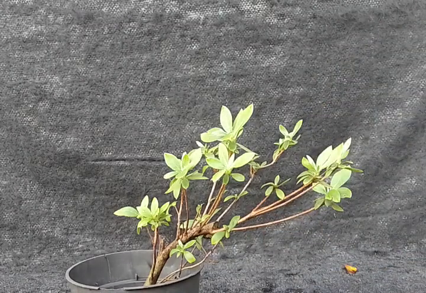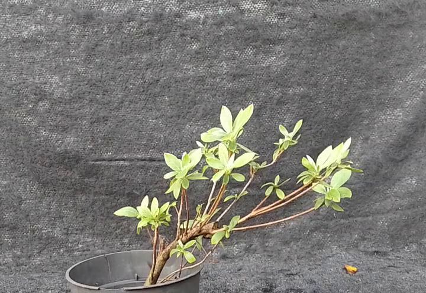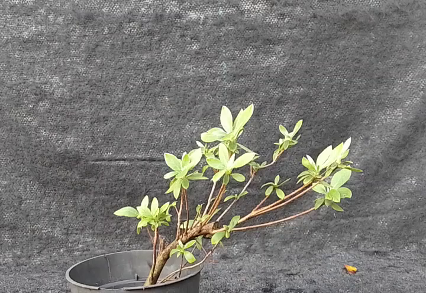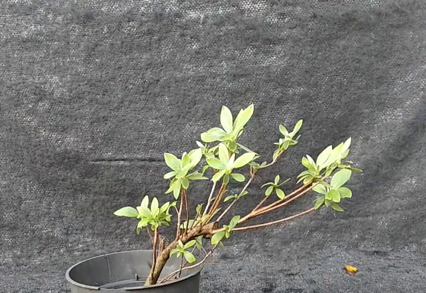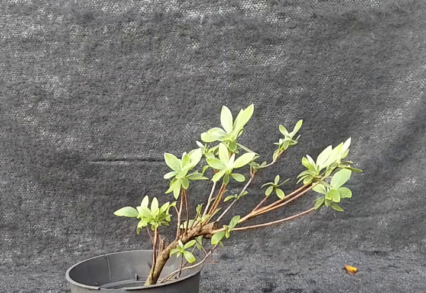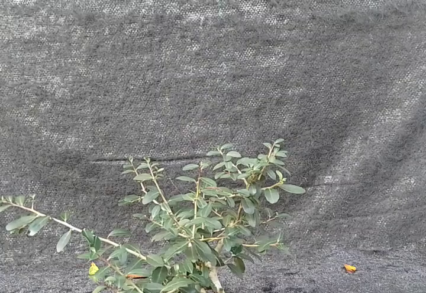So azaleas in nature form fairly irregular, large shrubs that get about 6 or 8 feet high, depending on the variety, because some are dwarf. But they never become trees, and they're usually, even without any trimming at all, they become somewhat of an irregular globe. So now back to the shillings, which is also a bottom dominant tree.